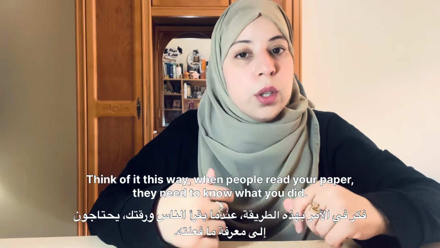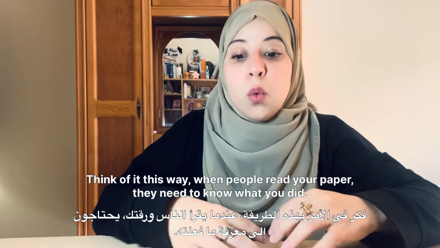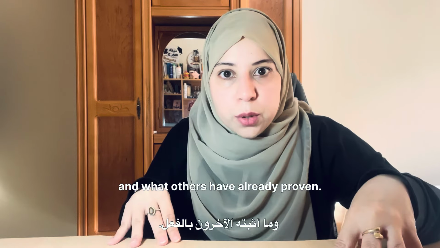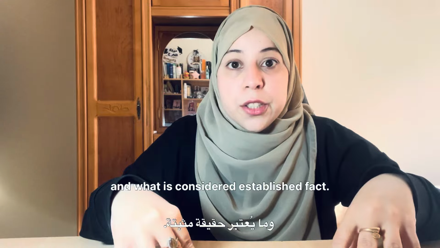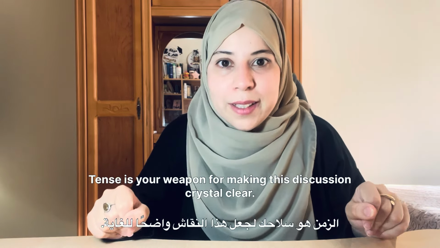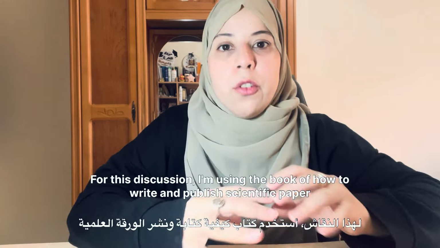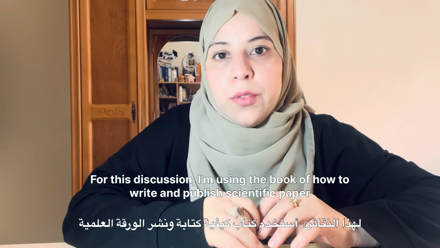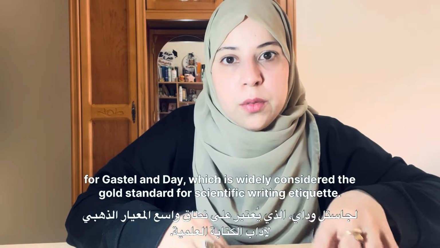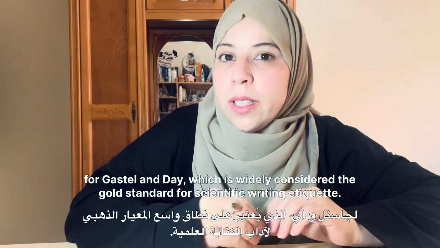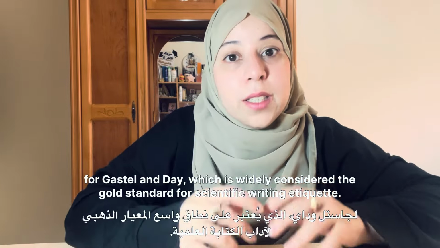Think of it this way: when people read your paper, they need to know what you did and what others have already proven and what is considered established fact. Tense is your weapon for making this discussion crystal clear. For this discussion, I'm using the book How to Write and Publish a Scientific Paper by Gastel and Day, which is widely considered the gold standard for scientific writing etiquette.